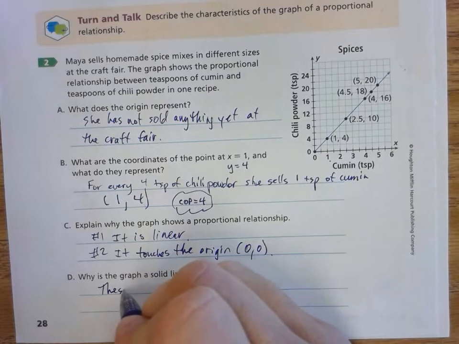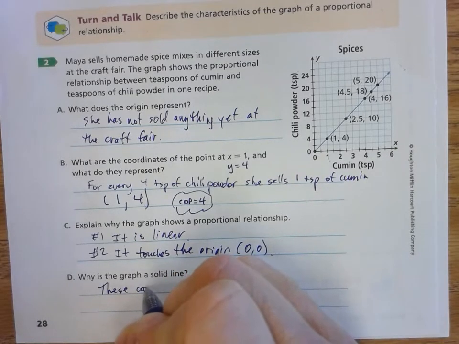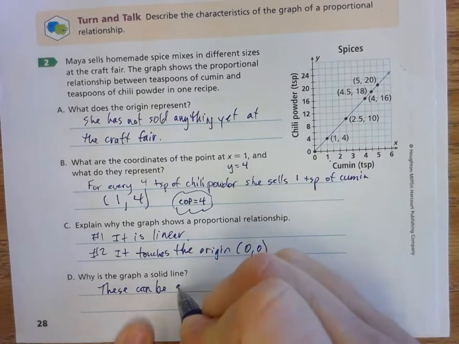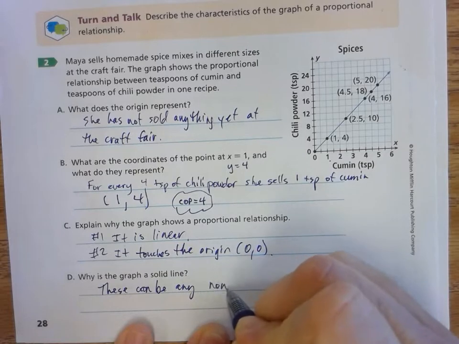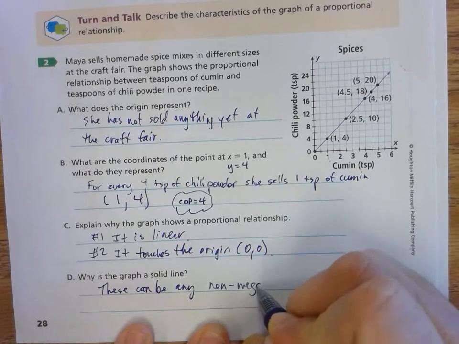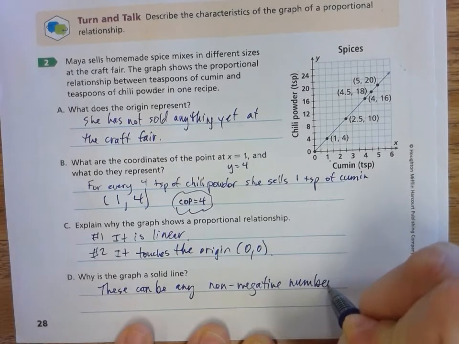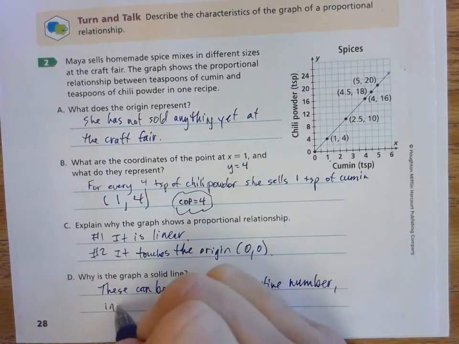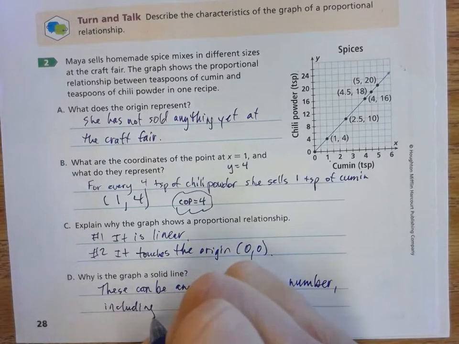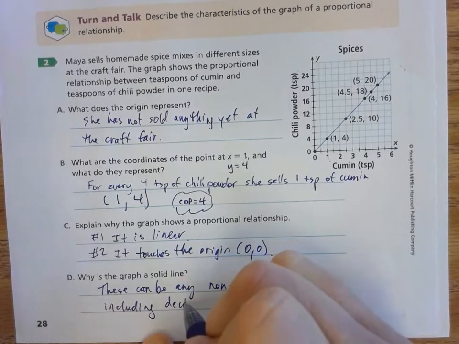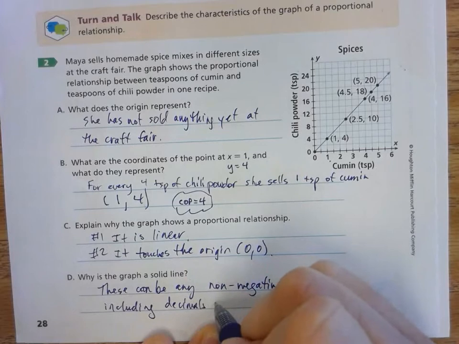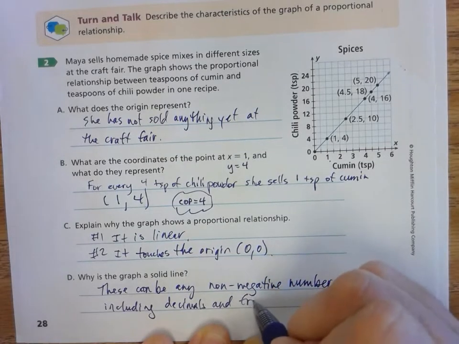these can be any non-negative number, including decimals and fractions. I'm just going to throw that in there.